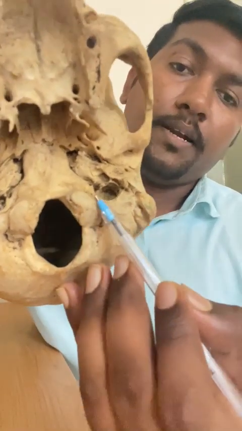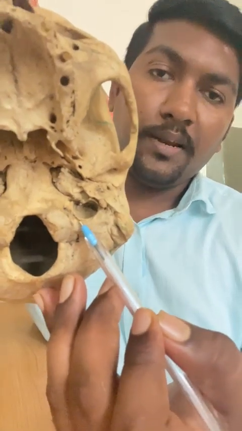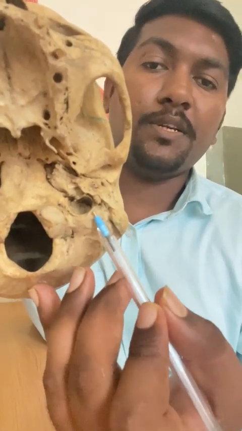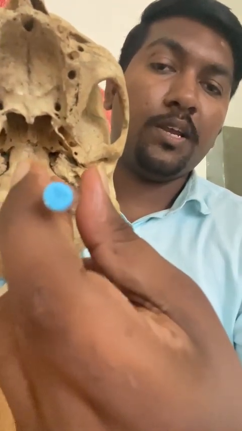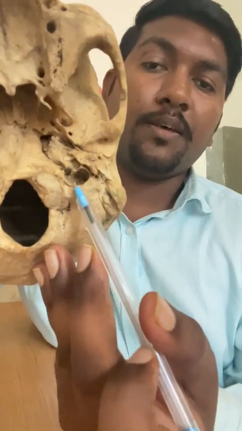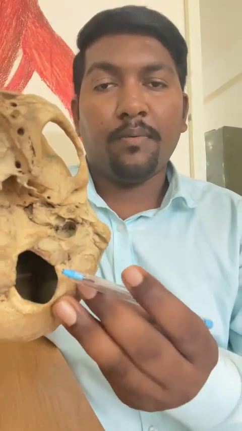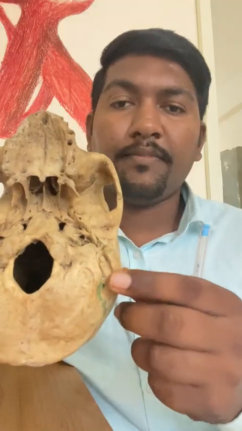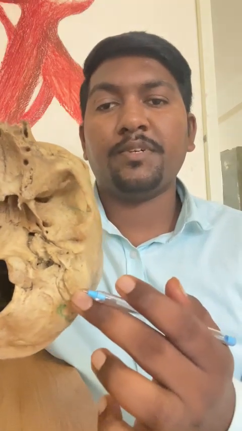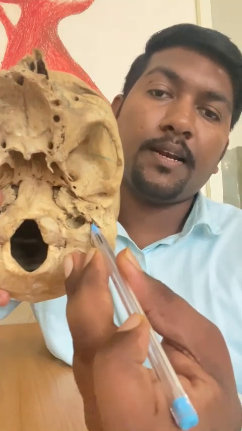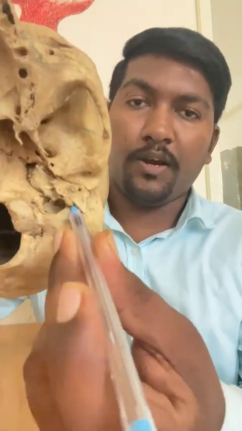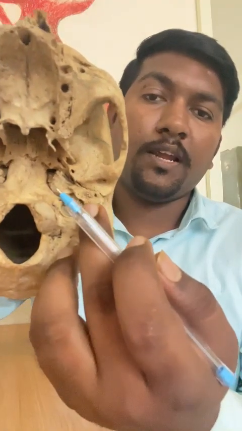Lateral to this part there is the jugular process, which helps in the formation of the posterior wall of the jugular foramen. This is called the jugular foramen. And here we can see this is the mastoid process, which projects downwards and is located just posterolateral to the stylomastoid foramen, and anterior to this stylomastoid foramen the styloid process is present.